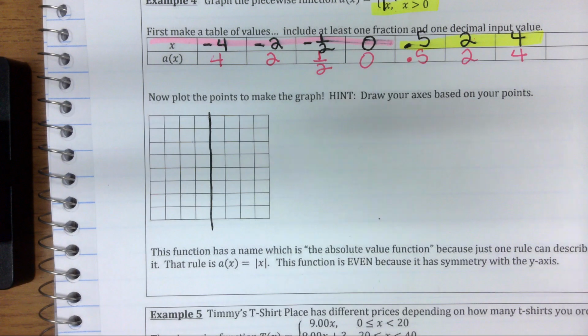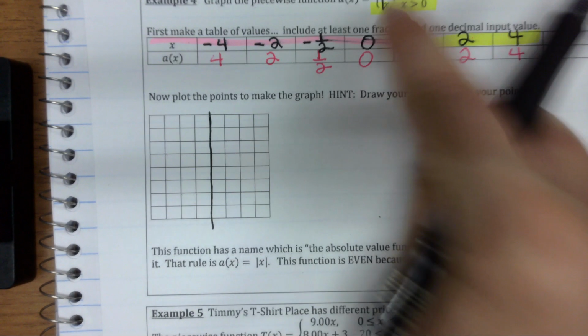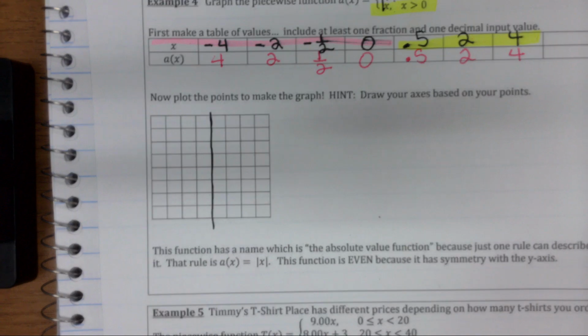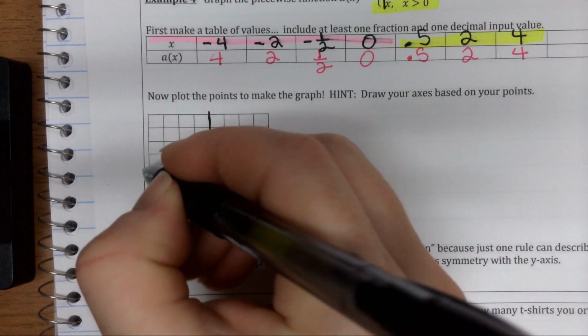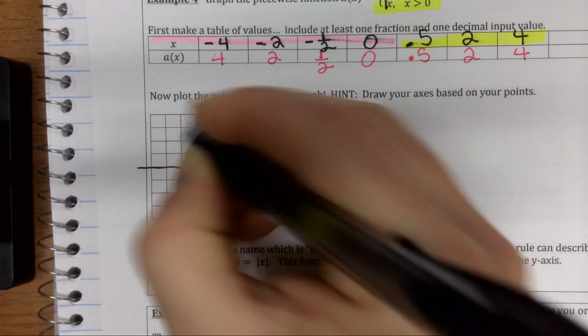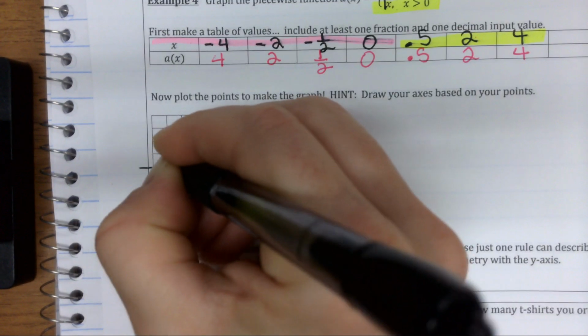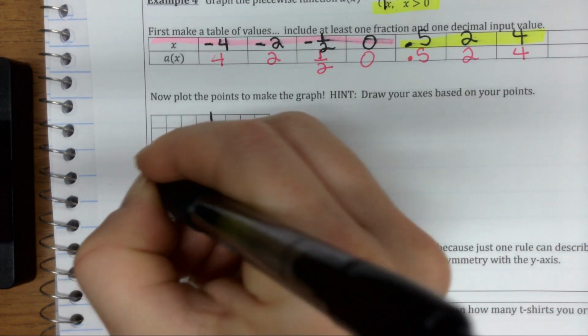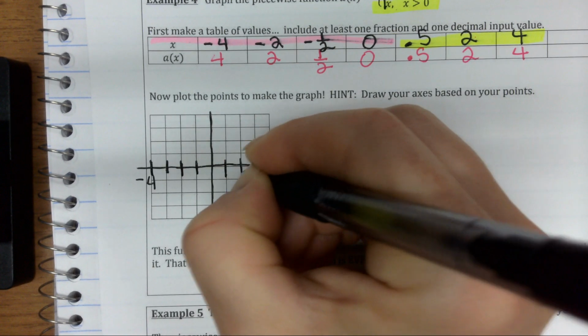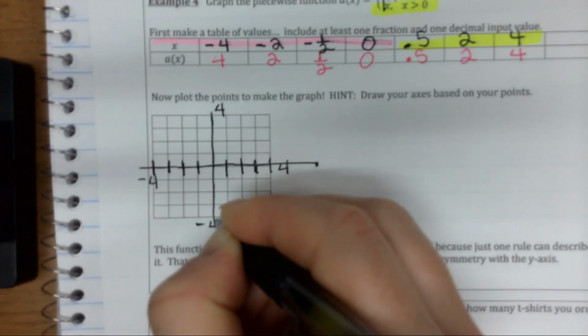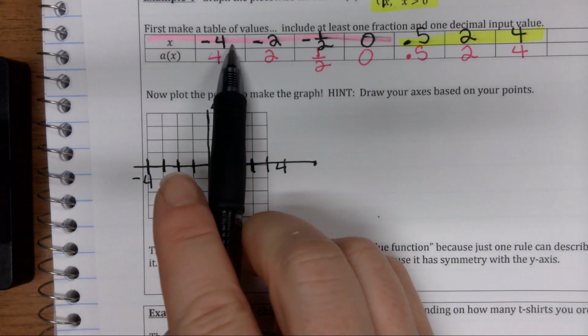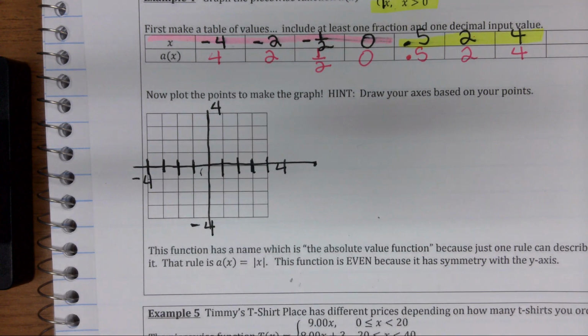Hey, by the way, if I did put 0 in the bottom, what would I get? 0. So these lines, if they were totally coming together, would meet, whereas some pieces don't meet. So we get 1, 2, 3, 4. I'm going to just label that. That means that's a 4. That's a negative 4. And I'm going to plot my ordered pair. So I'm going to plot negative 4, 4.